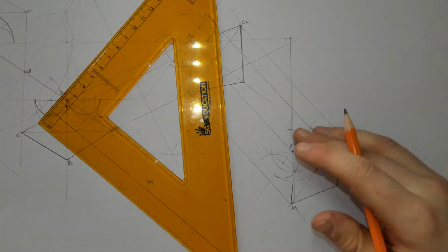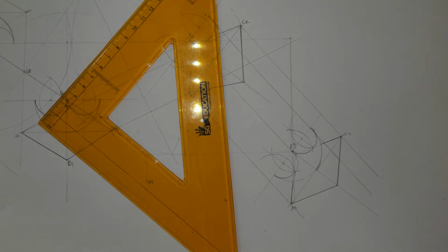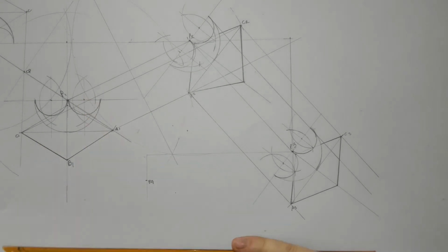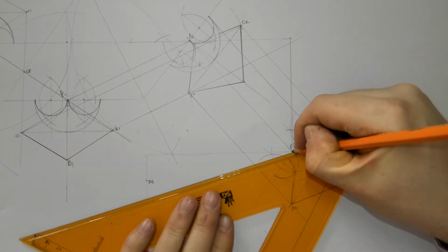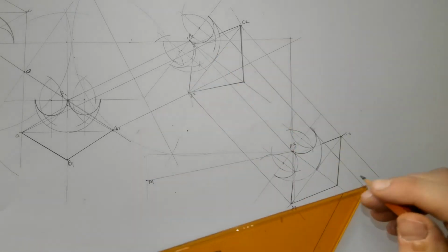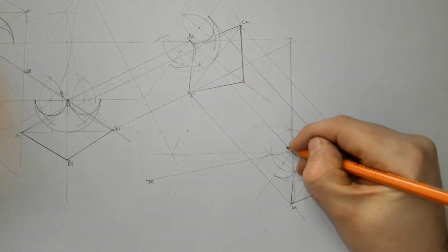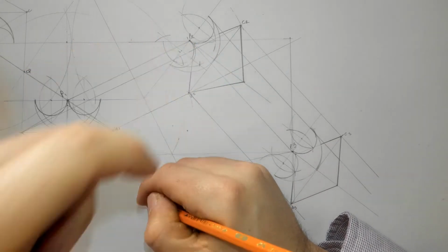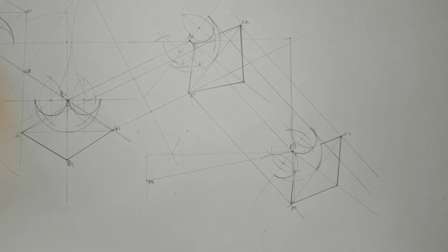So what you need for a rotation is to find the center point of rotation. You're going to join P3 to P4. If it's going around this way, the center point is there on the opposite one. So now, they said that the angle of rotation was 120 degrees.